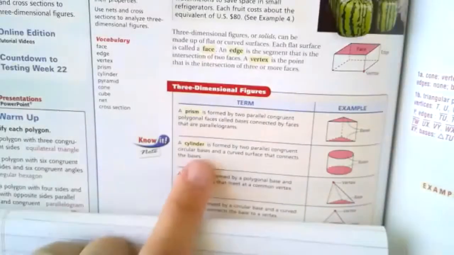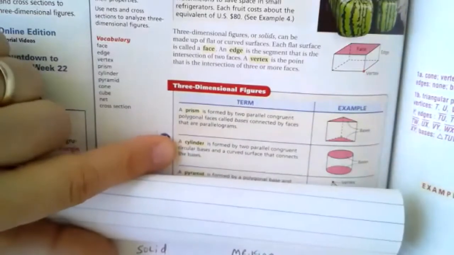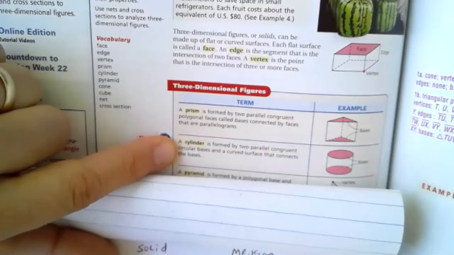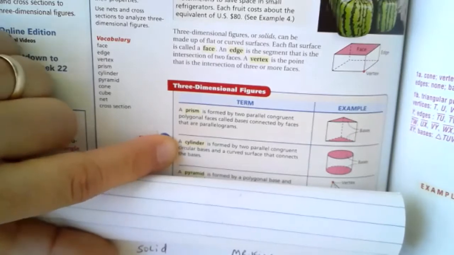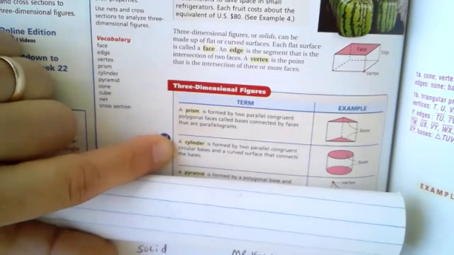So let's talk about what a cylinder is. I'm going to write this down. I'm reading right here. A cylinder is formed by 2 parallel congruent circular bases, underline that again, and a curved surface that connects the bases.